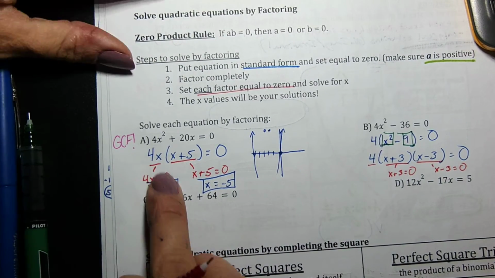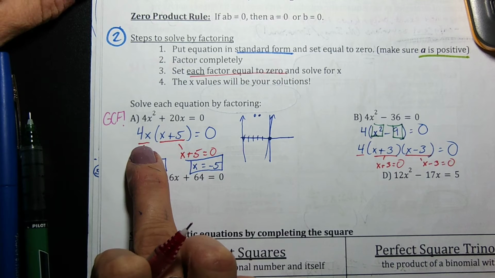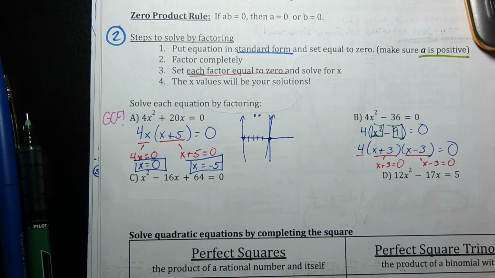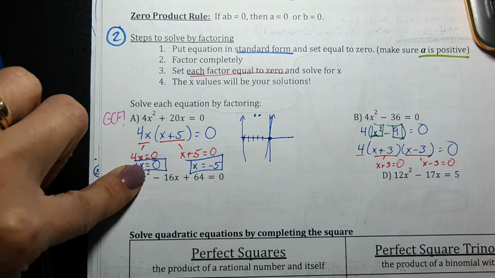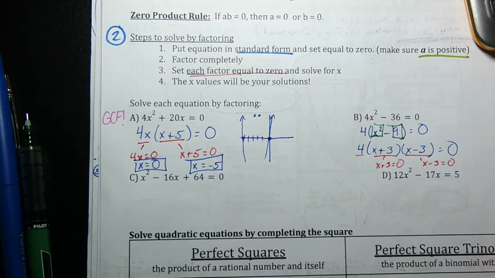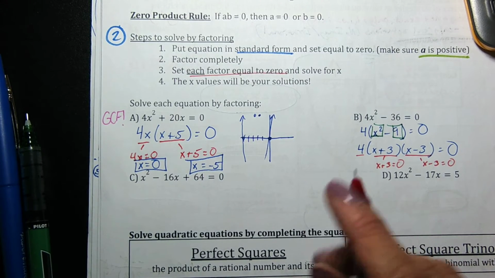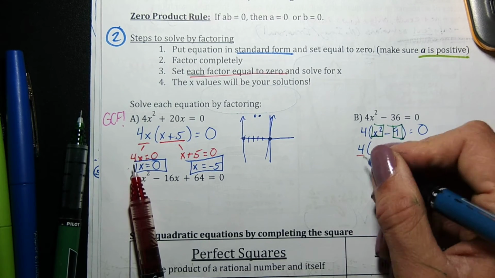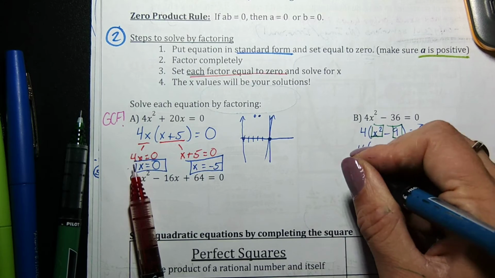This over here, this GCF could be equal to 0 if it had a variable with it. So any term that has a variable with it, we set equal to 0. But 4, that's just the number 4. There's no way for it to be equal to 0, so we just leave it alone. And our solutions would be x equals 3 and x equals negative 3.